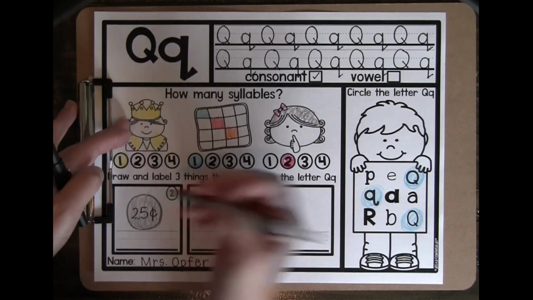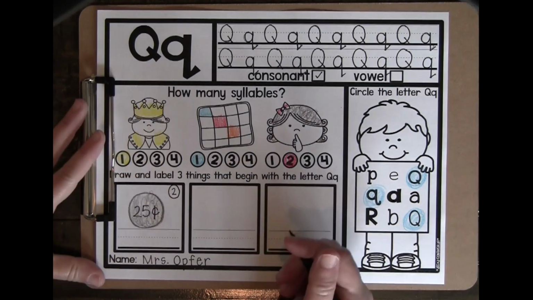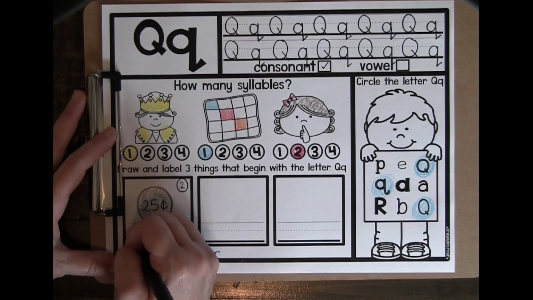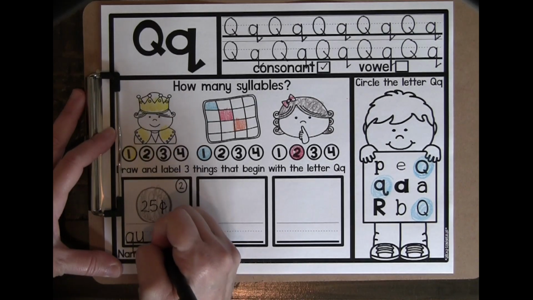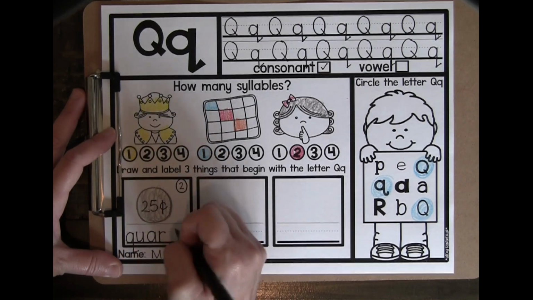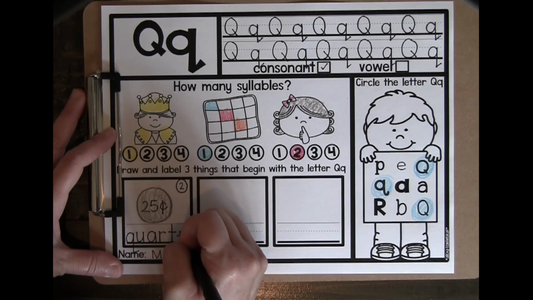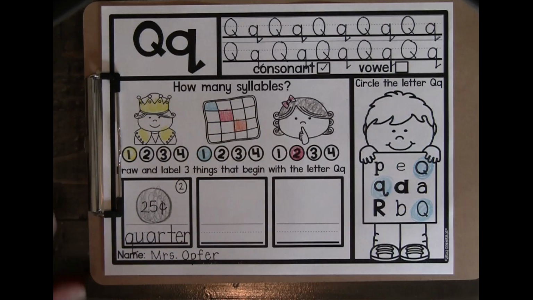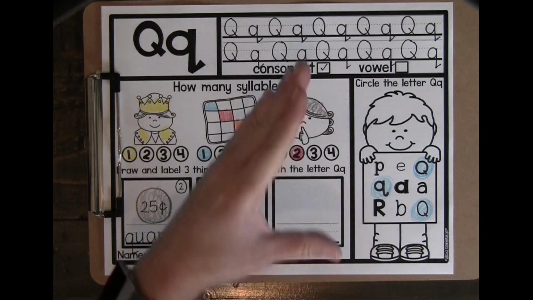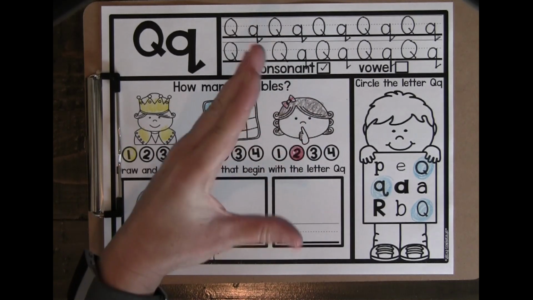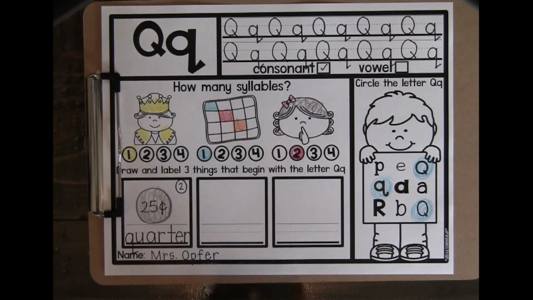Now I'm gonna stretch my sounds using lowercase letters. Here we go. And QU work as a team there. Quarter. Good job, word working friends. It's your turn now to think of 2 more ideas that start with quacking duck. Quack, quack, quack. See you next time.